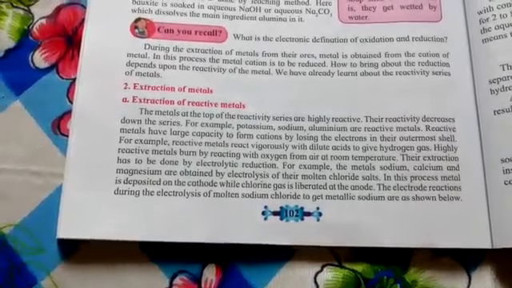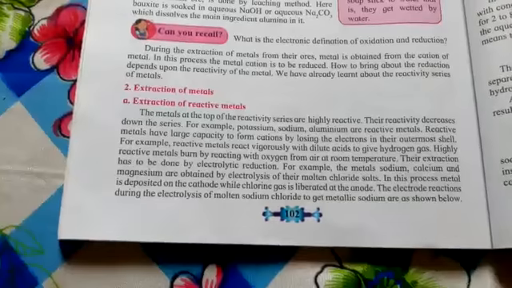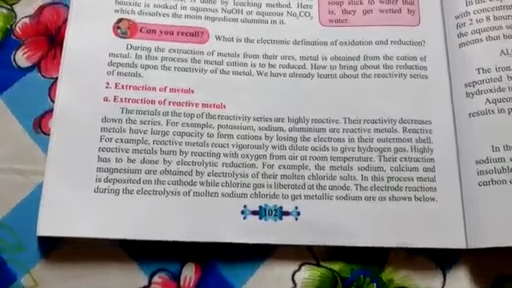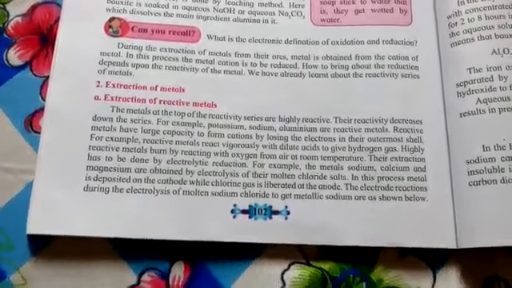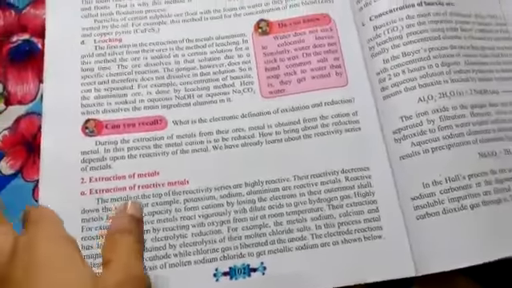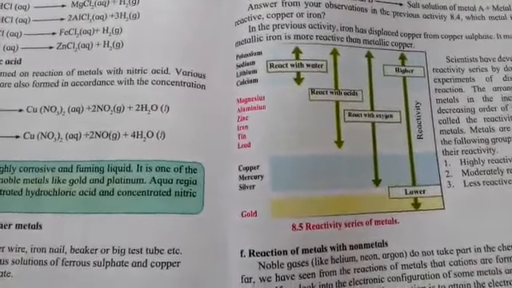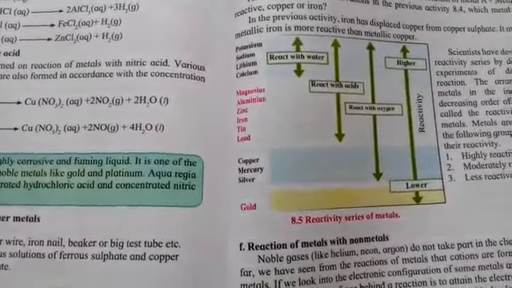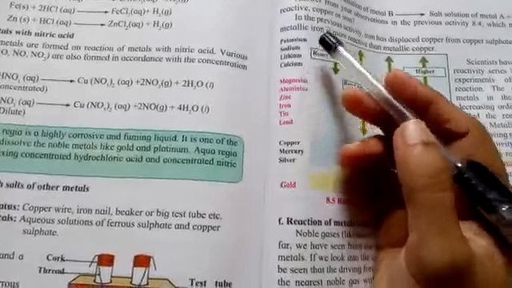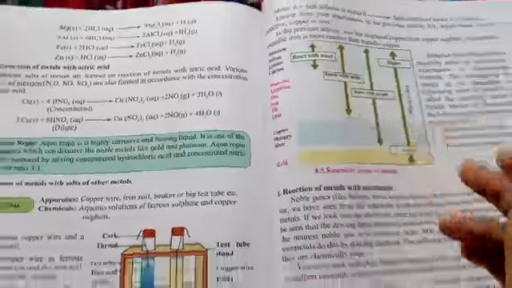Extraction of reactive metals. The metals which are placed at the top of the reactivity series, as I've taught you in my previous video, are highly reactive, as in the case of potassium, sodium, aluminium and so on. Their reactivity keeps on decreasing as we go down the series, but I'll show you over here. See, this is the reactivity series. Here potassium, sodium, lithium, calcium, these are all highly reactive metals. The metals placed at the top of the reactivity series are highly reactive, and then the reactivity goes on decreasing as we move down.